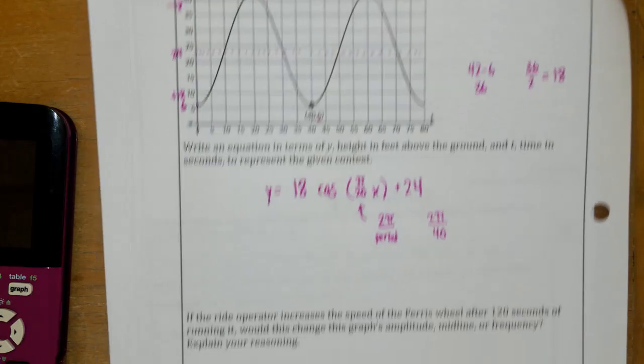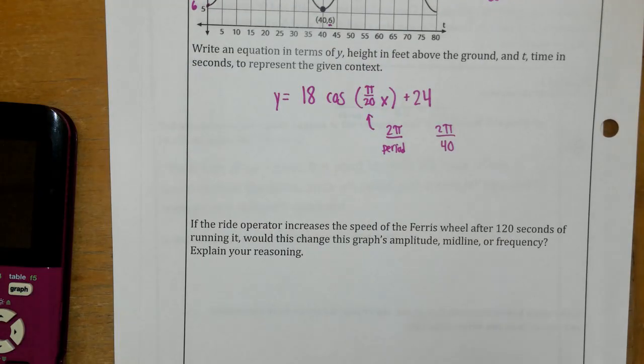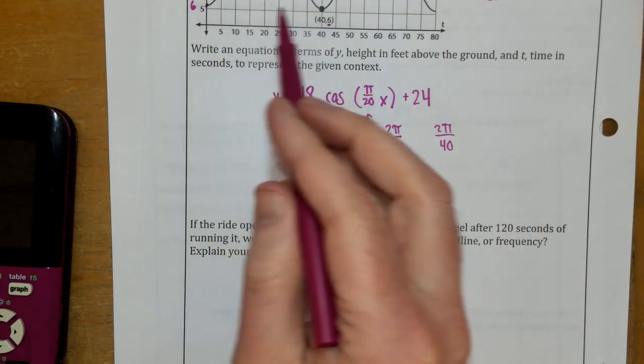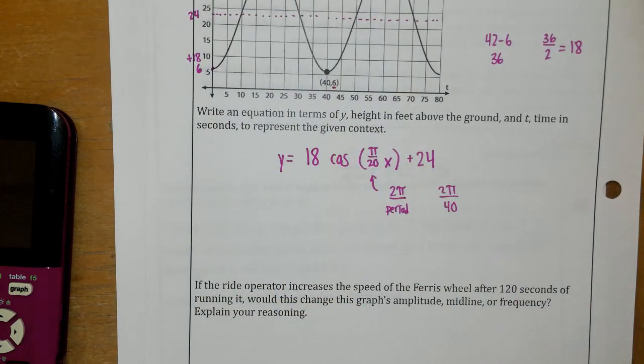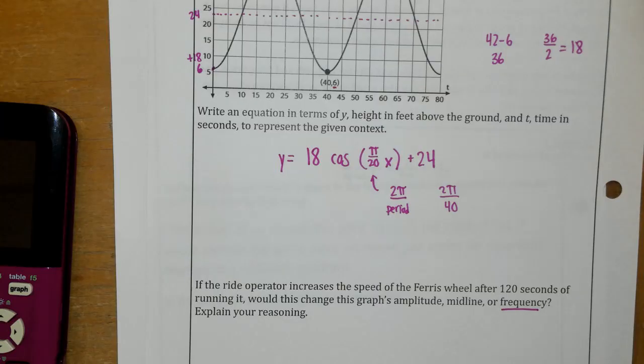Part 2 of this question says, if the ride operator increases the speed of the Ferris wheel after 120 seconds of running it, would this change the graph's amplitude, midline, or frequency? If we change the speed, the number of waves we're going to see goes up. Making these waves compress or expand is the graph's frequency, right?